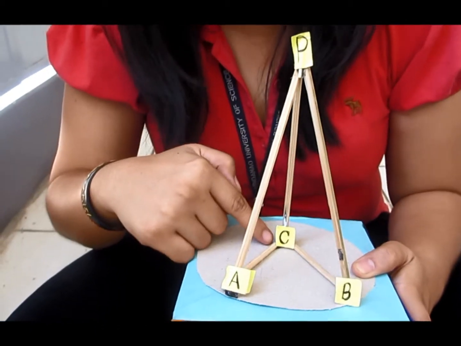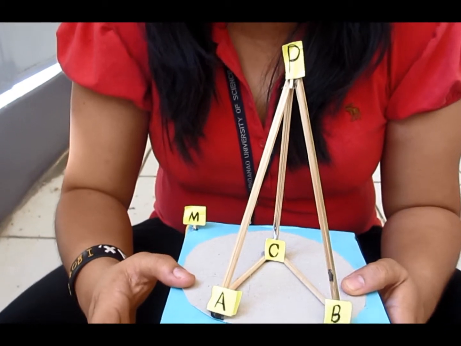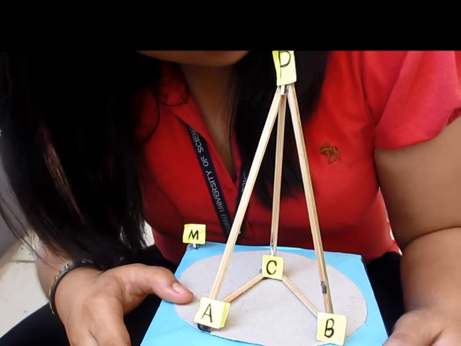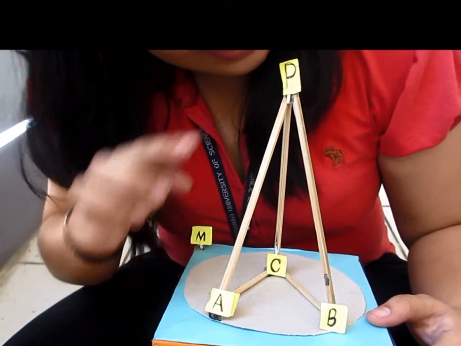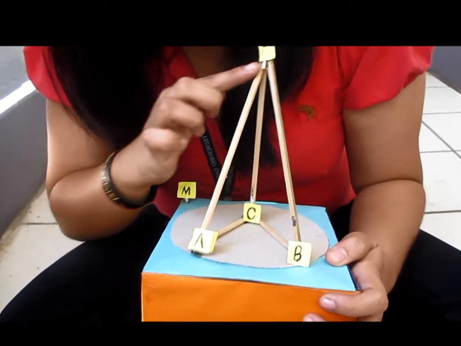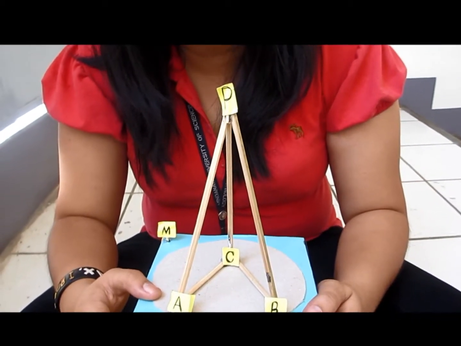And PC is equal to PC because of the reflexive property of equality. Triangles PCB and PCA are congruent because of the SAS postulate, or side-angle-side postulate, and we therefore conclude that PA is equal to PB because of the CPCTC, or corresponding parts of congruent triangles are congruent.